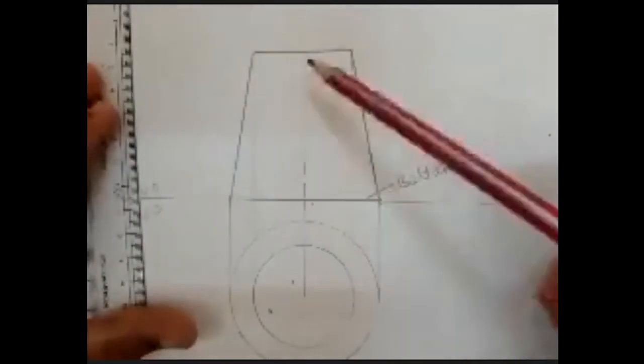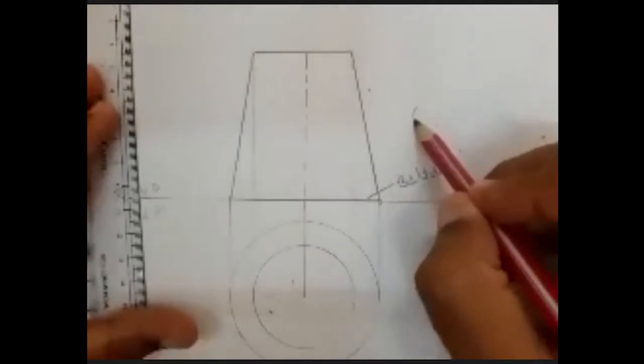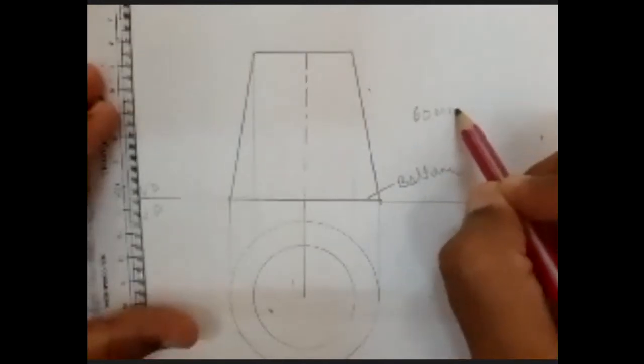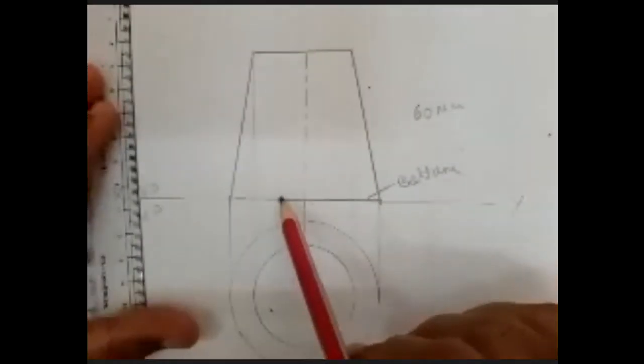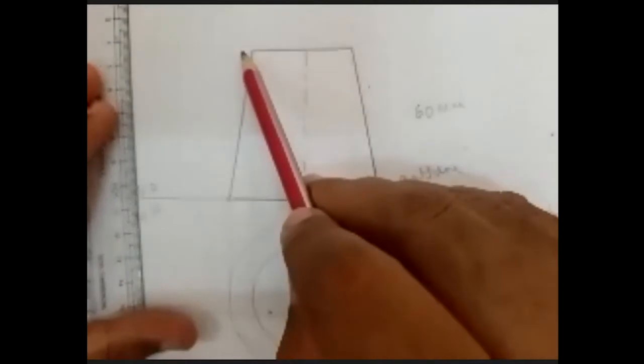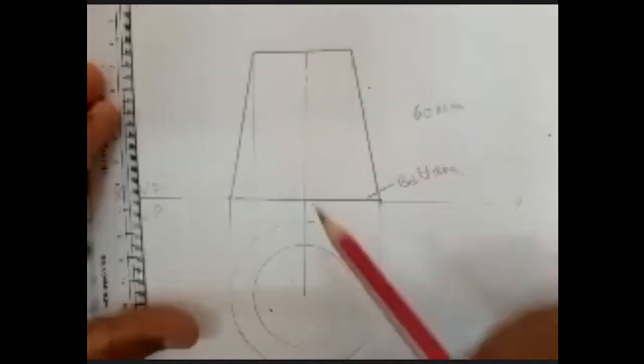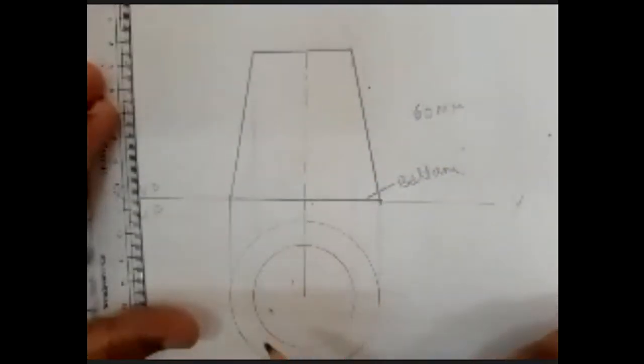But at a certain height, that is at 60 mm, we have cut this cone exactly parallel to the base, such that this also looks like a circle, and this upper diameter is given as 40 mm.